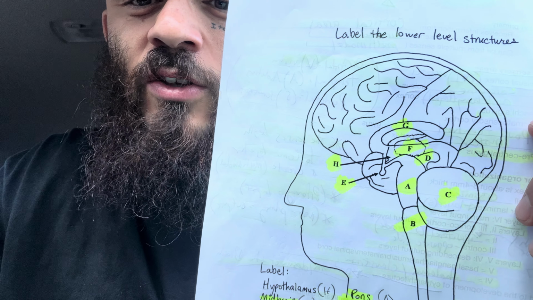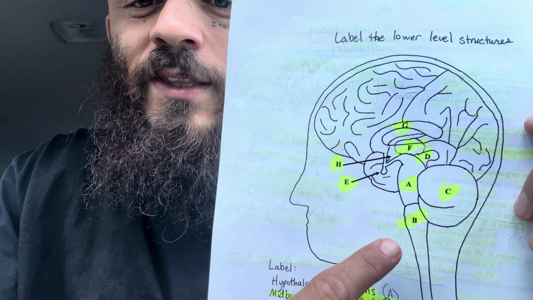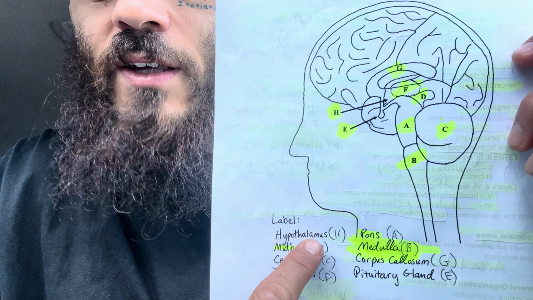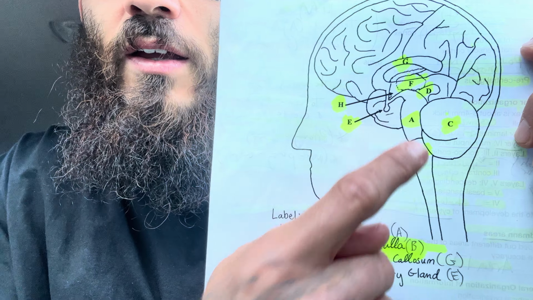I'll just try to do this myself. We've got the medulla, cerebellum, pons, pituitary gland. You've got the thalamus, the midbrain, hypothalamus, corpus callosum. So hypothalamus is H, so we're good. Right next to it is the thalamus, but we'll do midbrain, D. And then we have cerebellum, which is C. We have the thalamus, which will be here, F, pretty sure. And the pons, which is A.